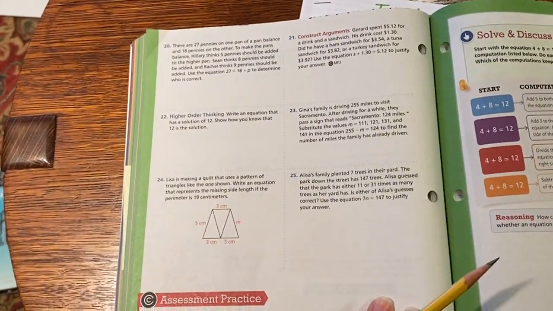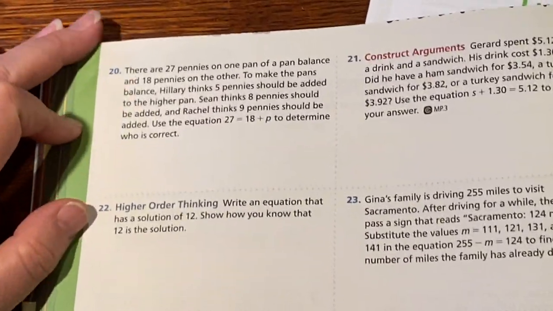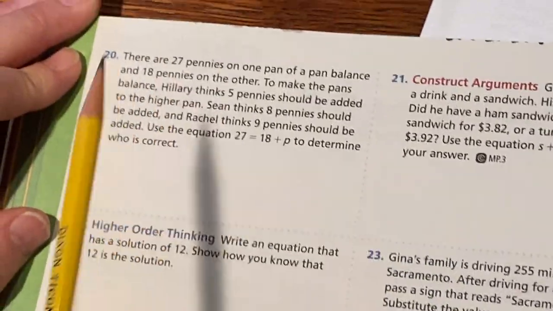Okay, a lot of word problems here. It's good to get really good at these things. So let's take a look at number 20.